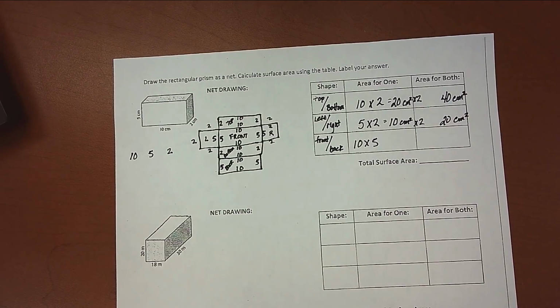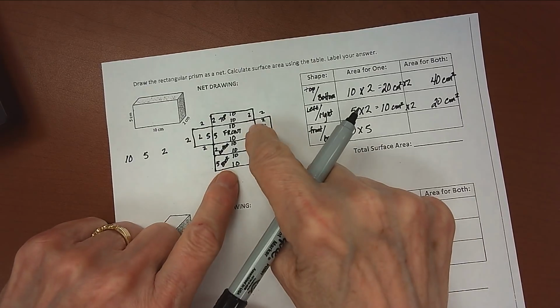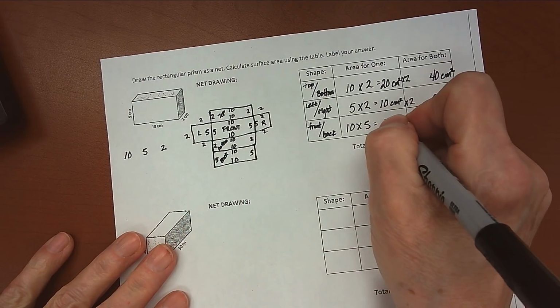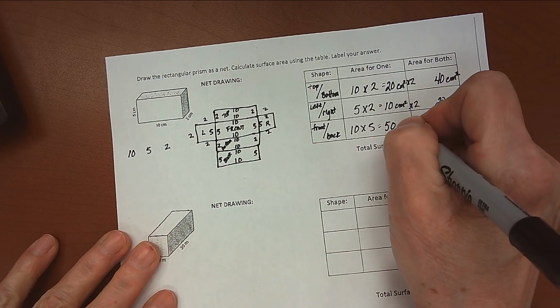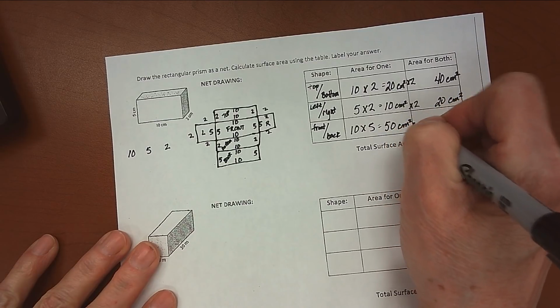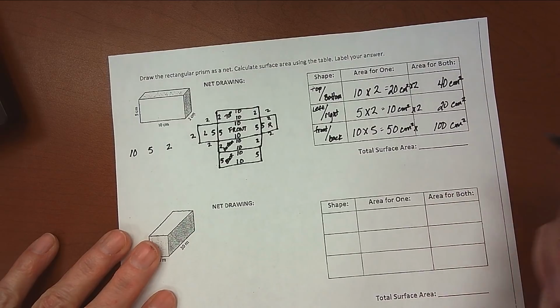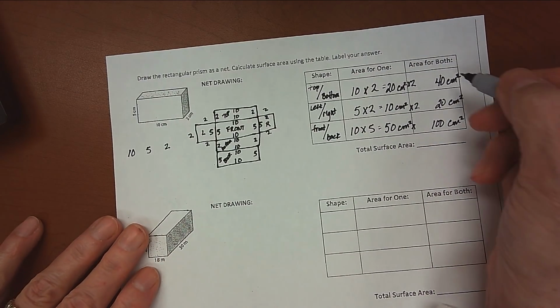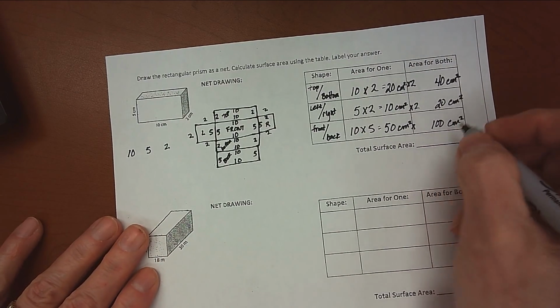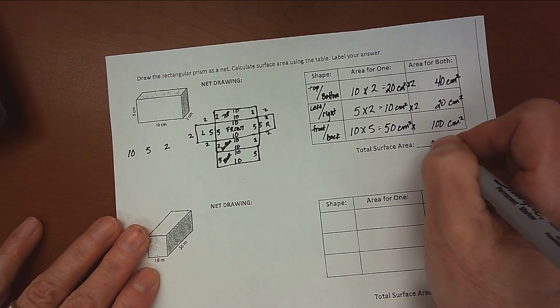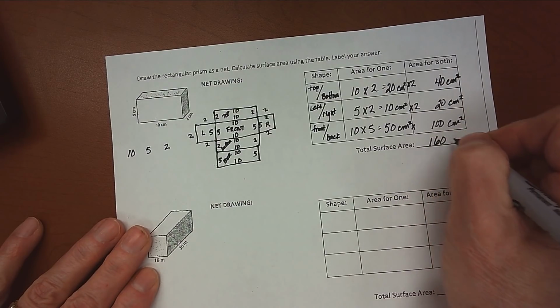And then finally I've got my 10 by 5, which is my back and my front right here. My 10 by 5 is the biggest ones. Lost myself in the problem there for a second. And those are centimeters squared times 2, which would give me 100 centimeters squared. All right, so when we add all these up, we've got 40 plus 20 plus 100. 40 plus 20 is 60 plus 100 is 160 centimeters squared.